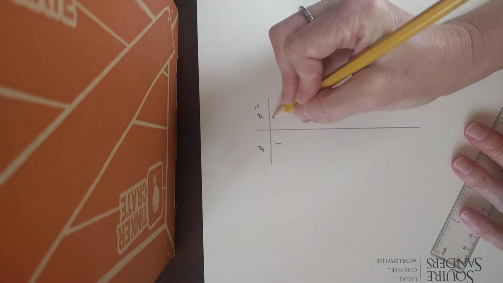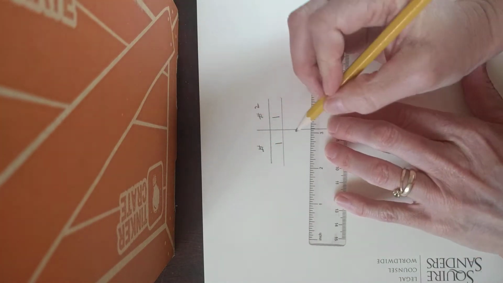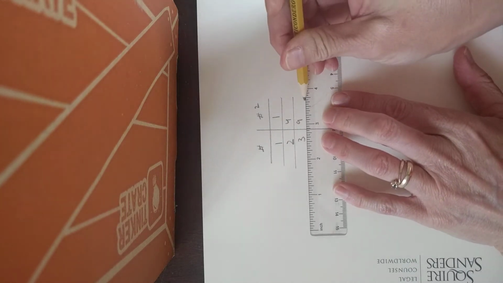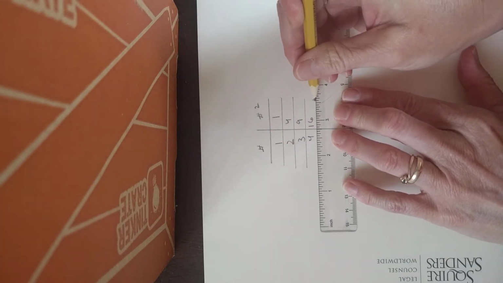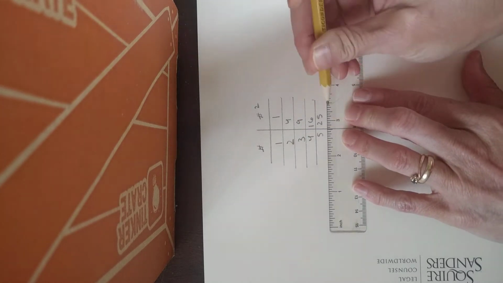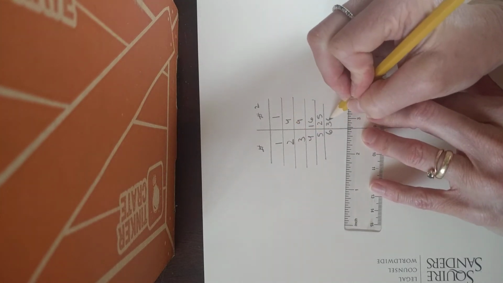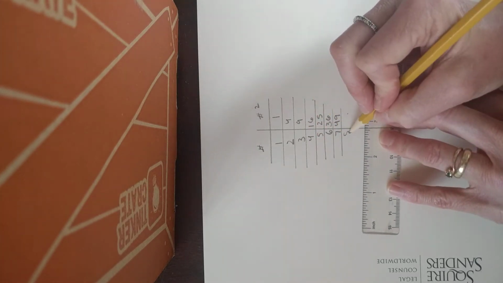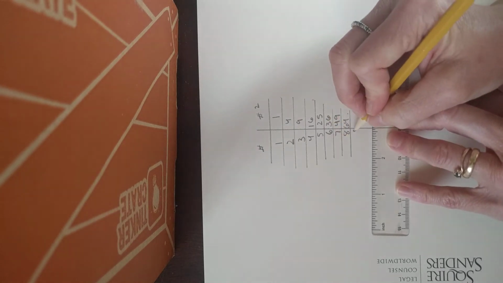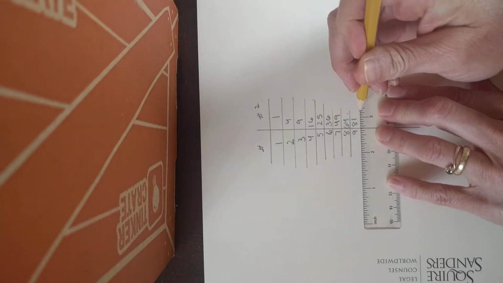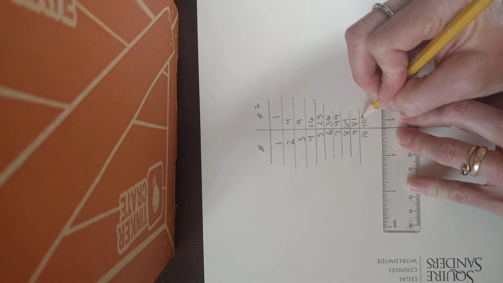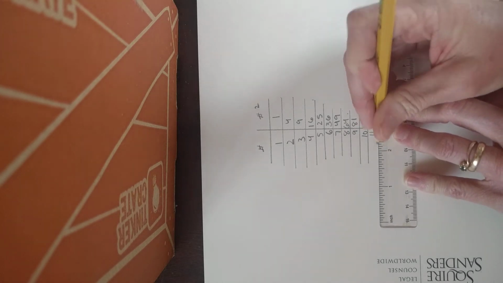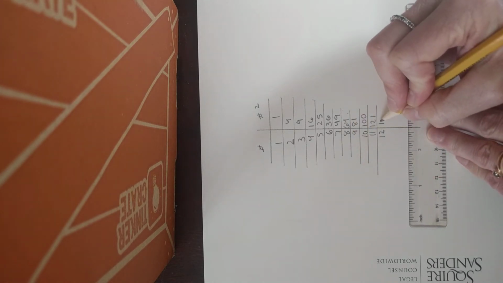So I have 1 squared is 1, 2, 3, 4, 5, 6, 7, 8, 9, 10. This is good just to have as a reference. 11 squared is 121, and 12 squared is 144.